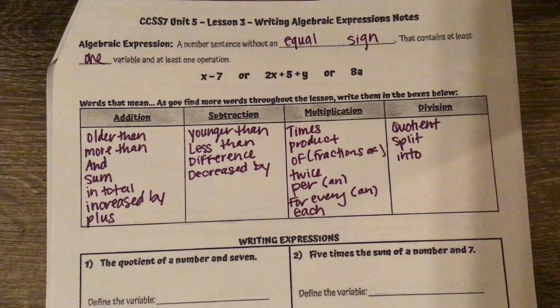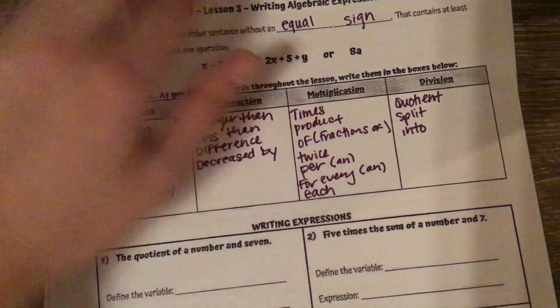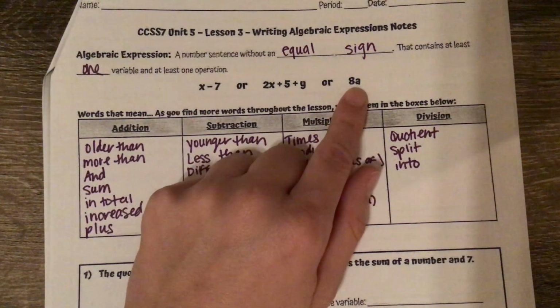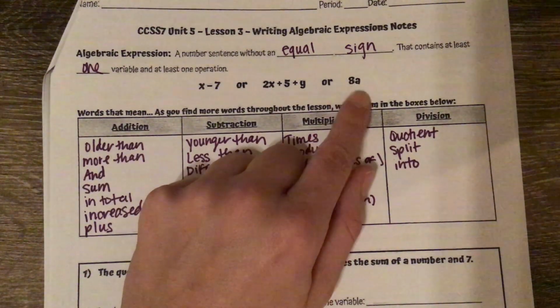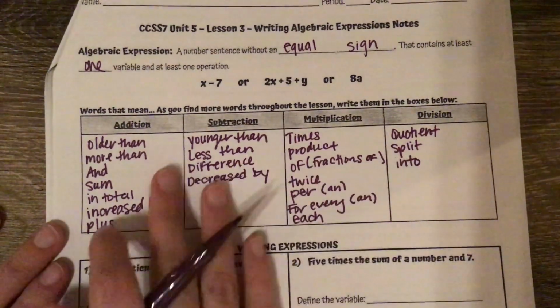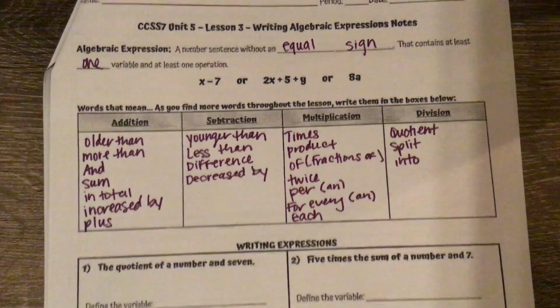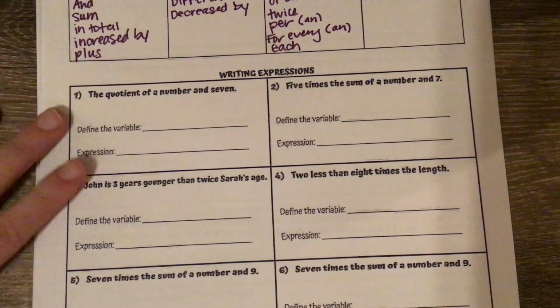All right, so today we are going to be looking at writing algebraic expressions. An algebraic expression is a number sentence without an equal sign that contains at least one variable and at least one operation. So we have our variable, our operation. Variables, operations, and variable. And here, even though you don't see an operation, when you have a number written right next to a variable, that means multiplication. If you want to pause the video for a minute and write down these words that clue you into the different operations, you can. So let's look at number 1.